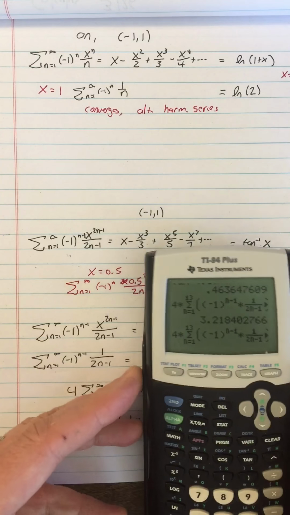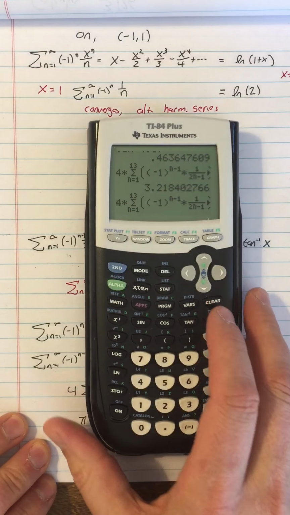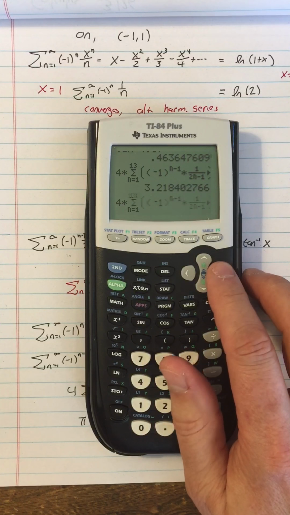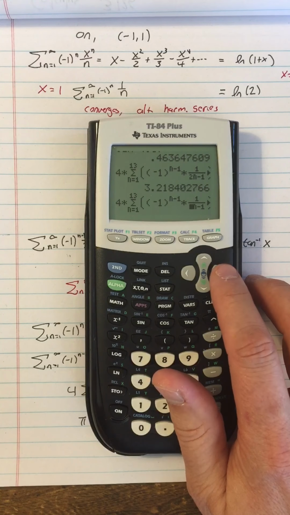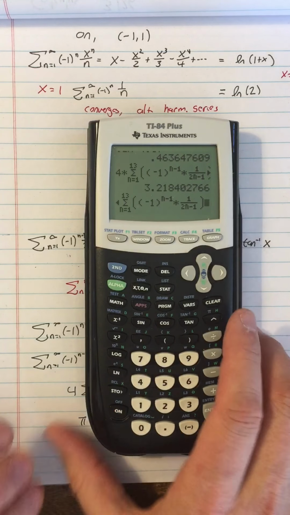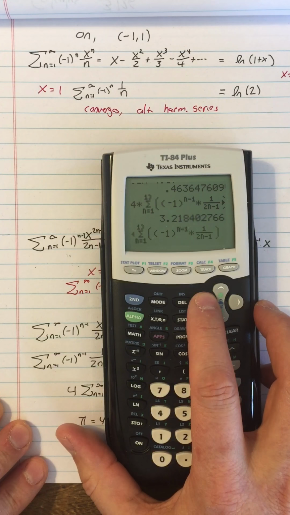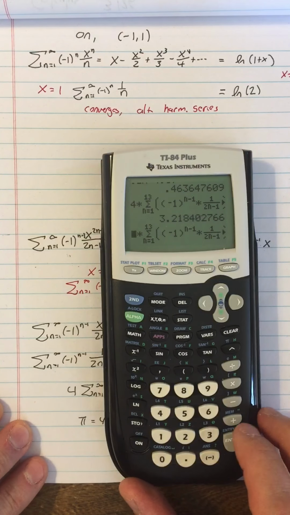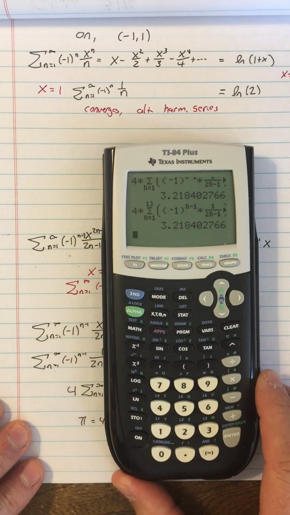So I put that in my calculator here. I put 4 times the sum of, and I started from n equals 1 to 13, and you can see that I did negative 1 to the n minus 1, and then I just put 1 over 2n minus 1. All right, so that's just the same thing that I have here. So since I have this times 4 in the front, what I get should be pretty close to pi. So I'm doing 13 iterations. Let's see how close to pi I get. 3.218. Oh, that's pretty bad.